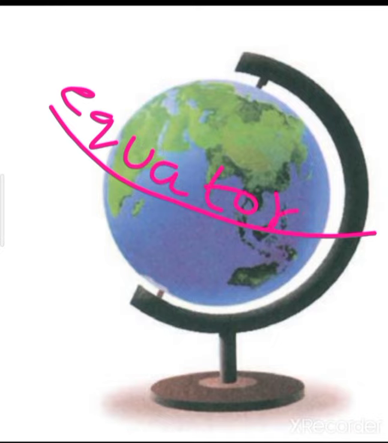This equator divides the upper portion and the lower portion equally.